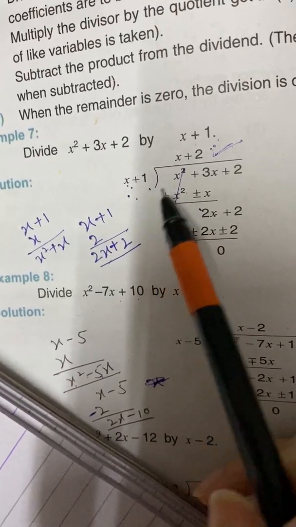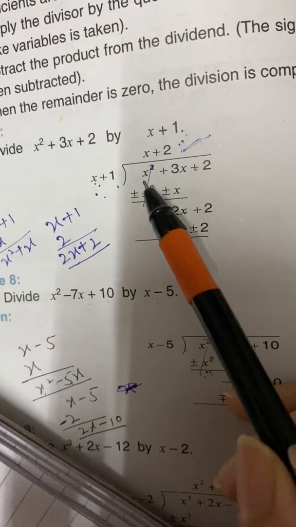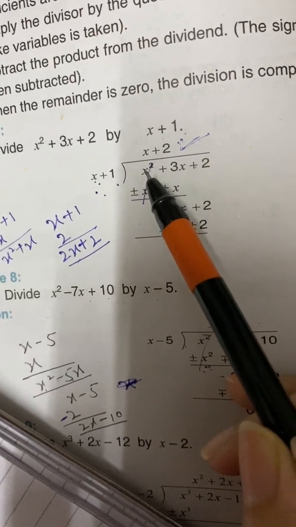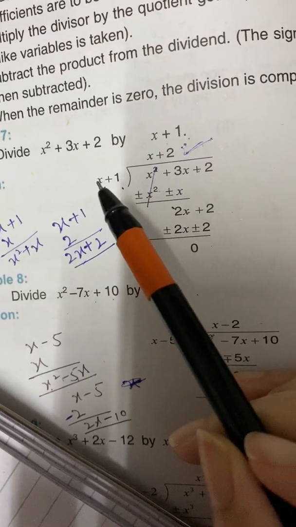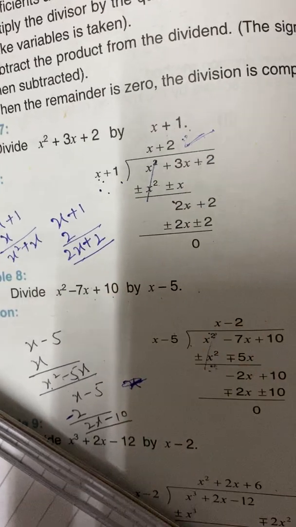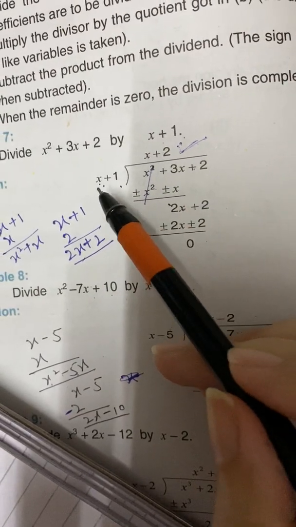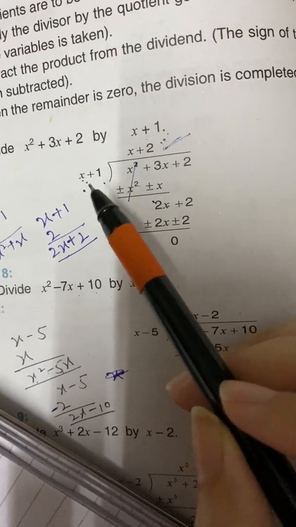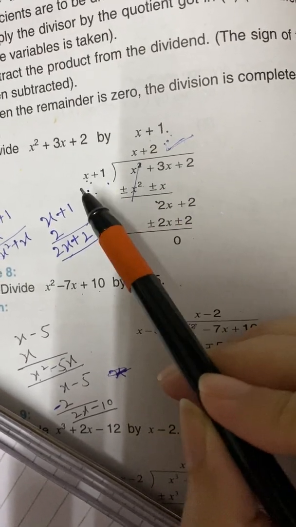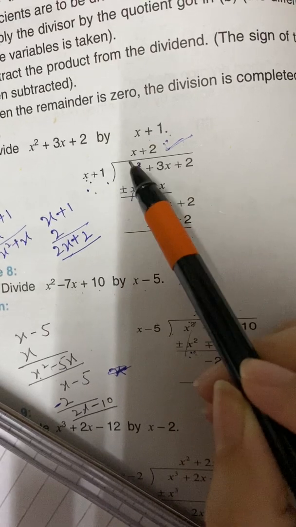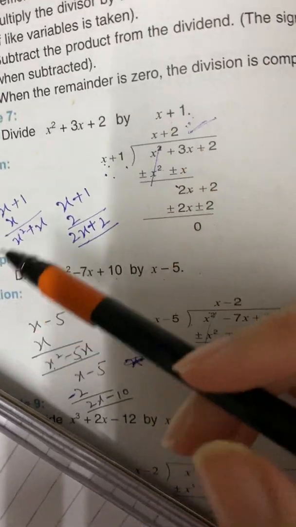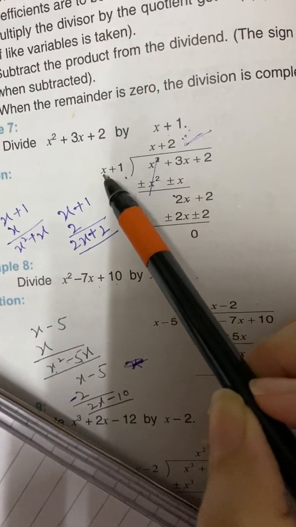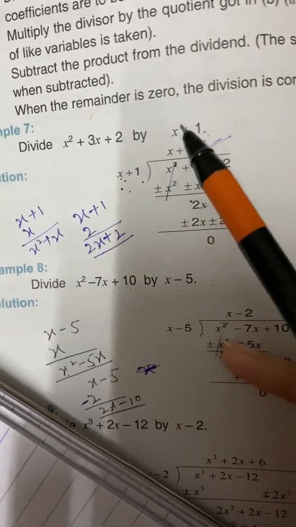You will just focus on the first term. The first term is x square, so what variable or number should be multiplied by x plus 1 to get x square first? First focus on the first term. We have to make this x as x square. How can we make it? We will multiply this x by another x to get x square.